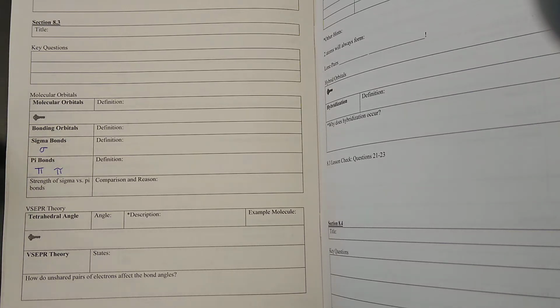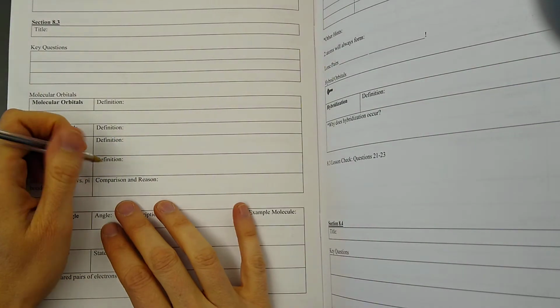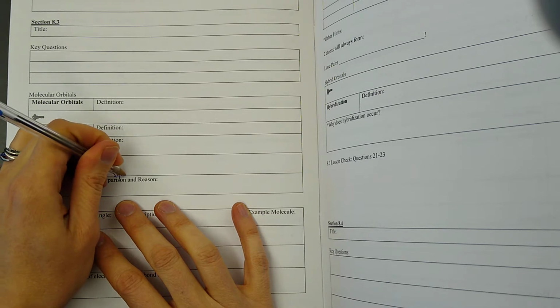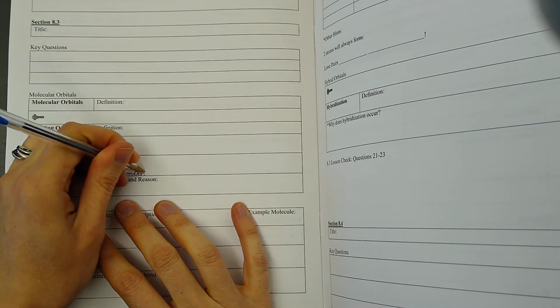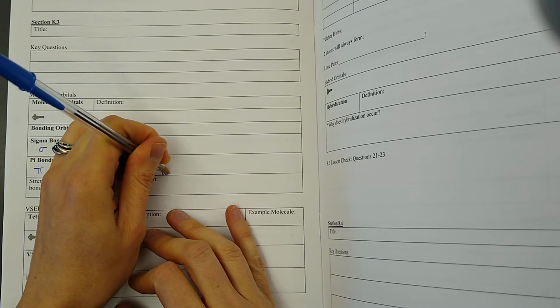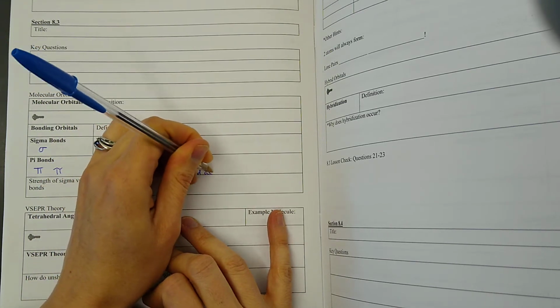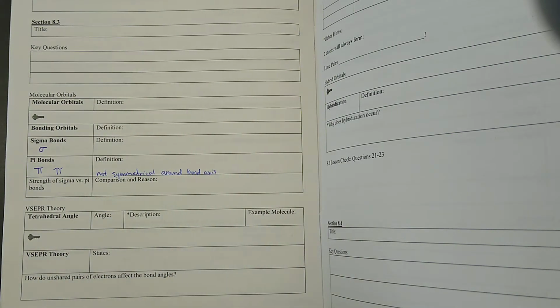But sigma and pi bonds, basically, we're looking at sigma bonds. They're symmetrical around the entire axis, and that makes them very strong because there's a lot of overlap there, okay? But pi bonds, the definition in the book wasn't amazing, but they're kind of just the opposite of sigma. They are not symmetrical around the bond axis, and that gives them less overlap and makes them a little bit weaker.